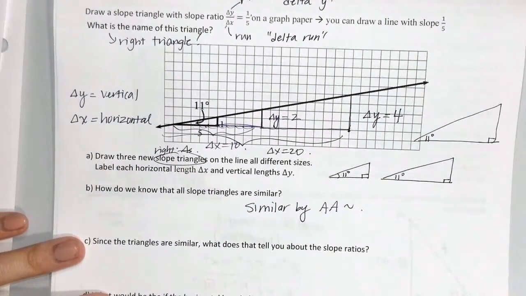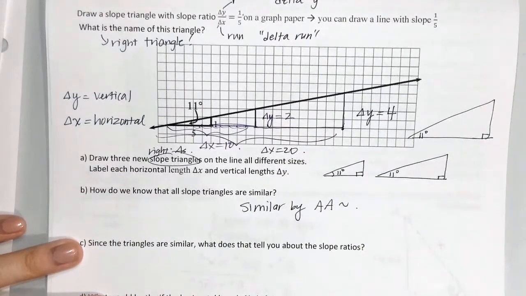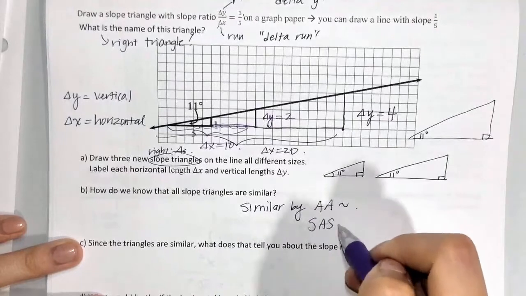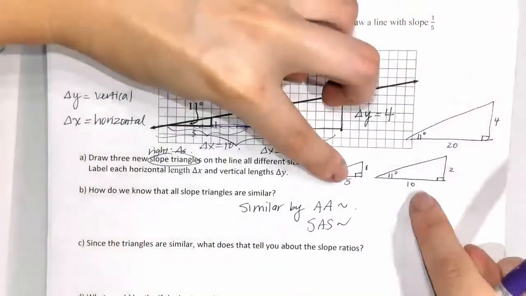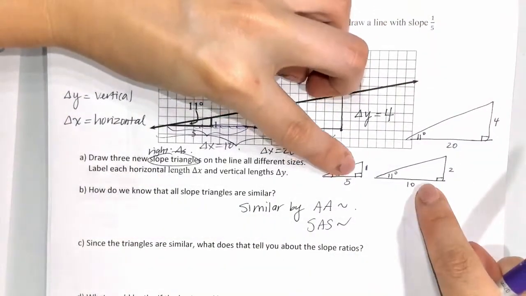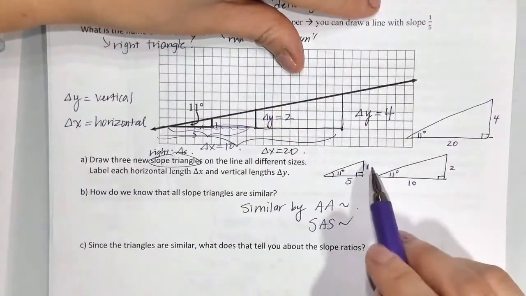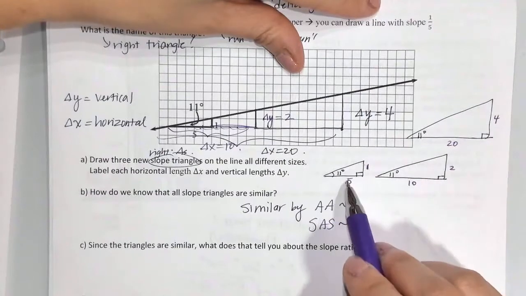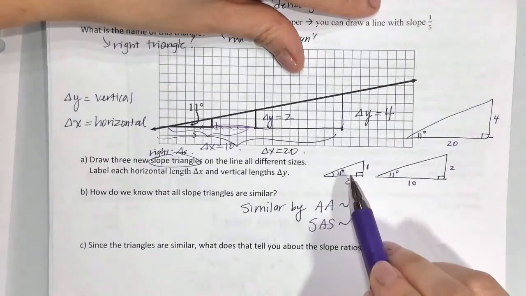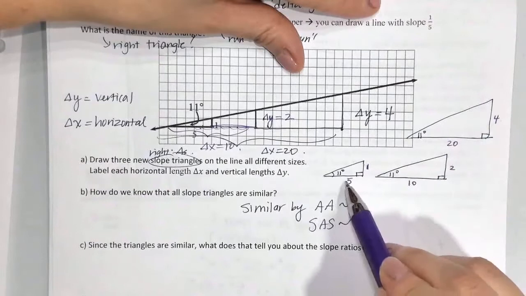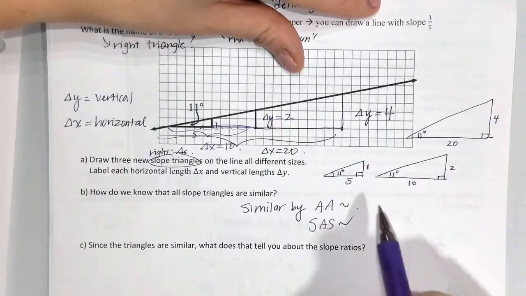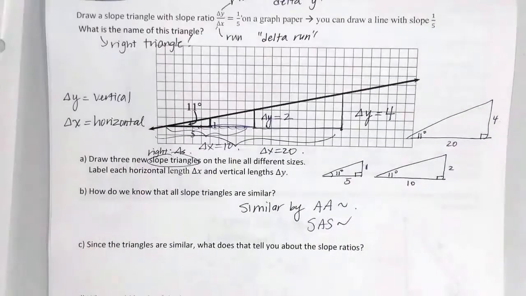But what else? There's also side-angle-side similarity. Because the 2 sides that are given to us with the measurements, they are proportional. They multiply the base and the height by the same scale factor. 1 times 2 is 2, 5 times 2 is 10, or 1 times 4 is 4, 5 times 4 is 20. So you can also have side-angle-side similarity.